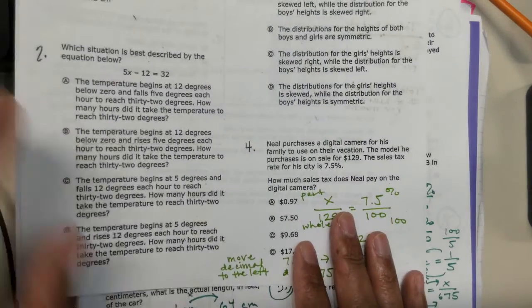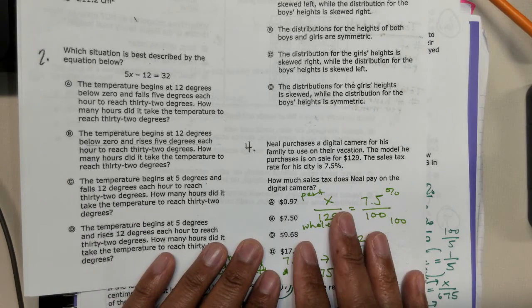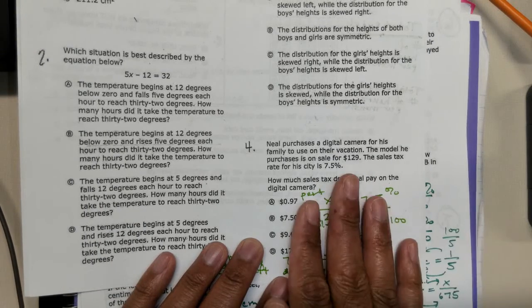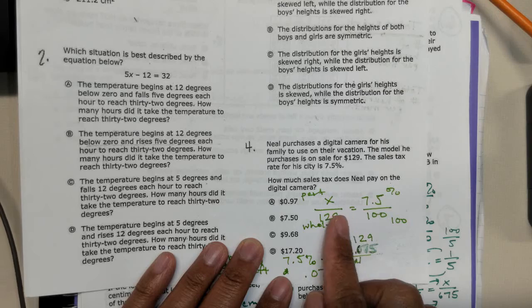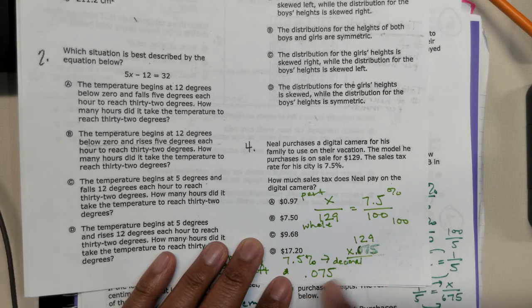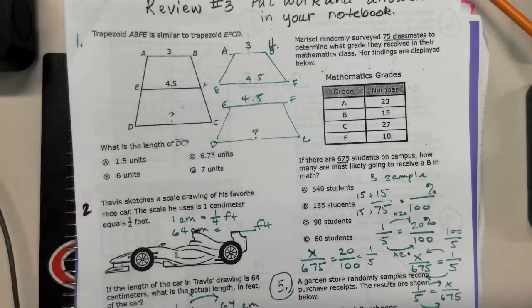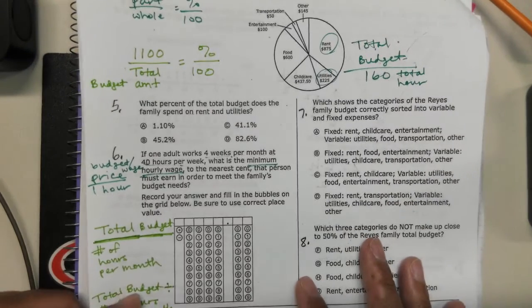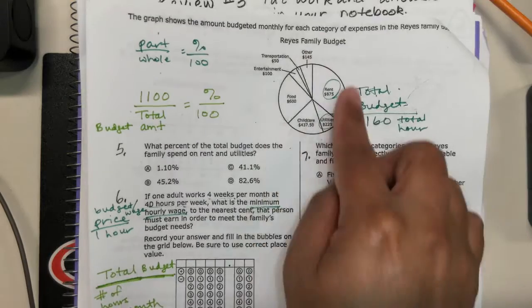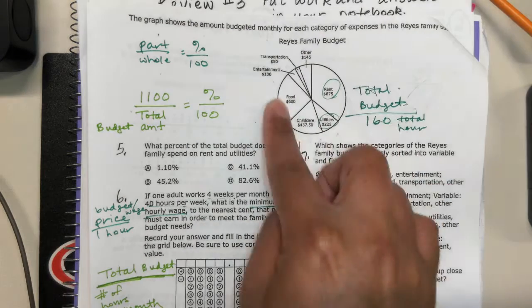Number 4, that's dealing with sales tax. I put a tutorial video on that. You can use the percent proportions, or you can move the decimal over and then you can multiply. Now, 5, 6, 7, 8 pertains to the pie graph.